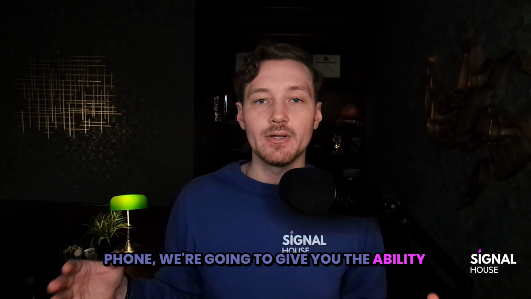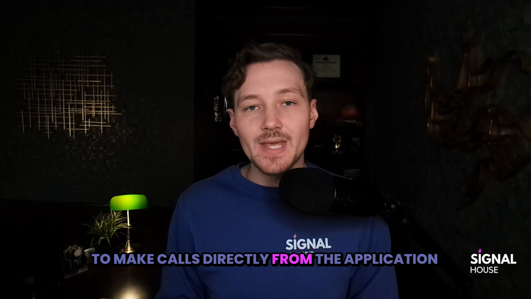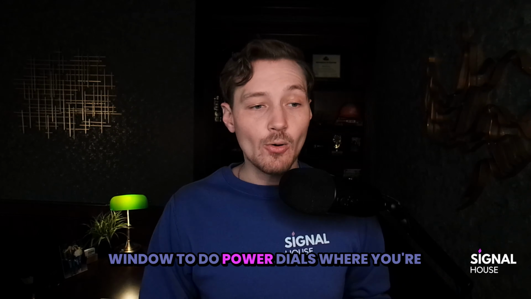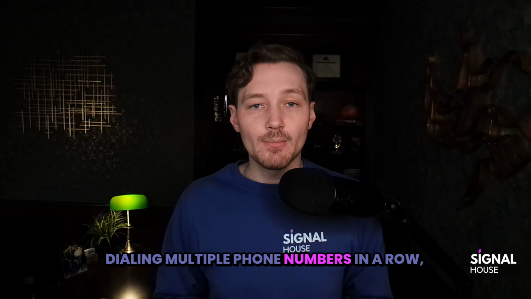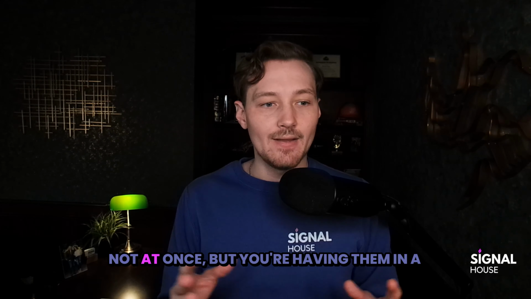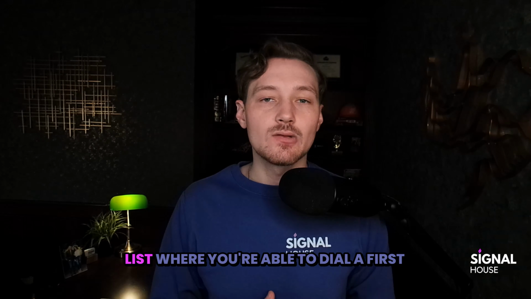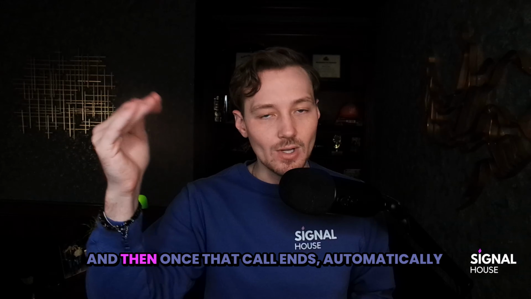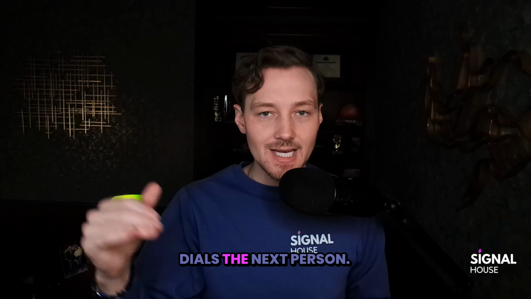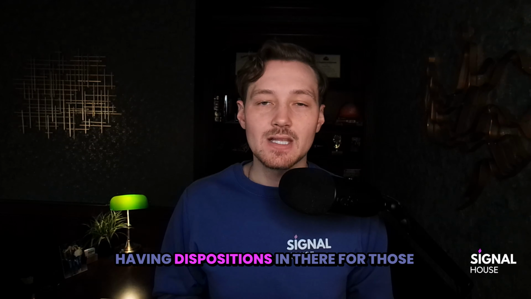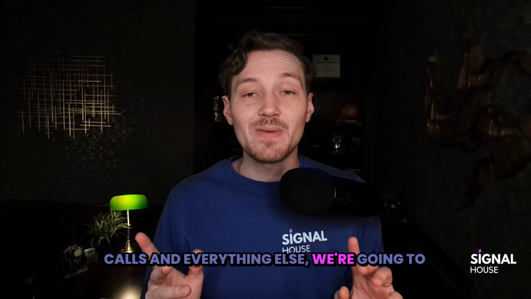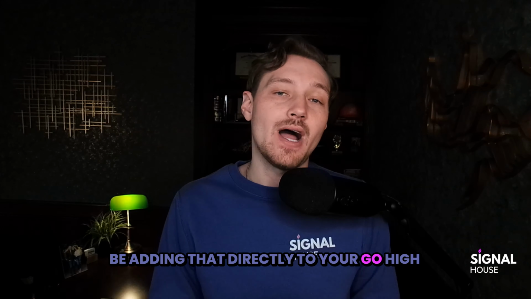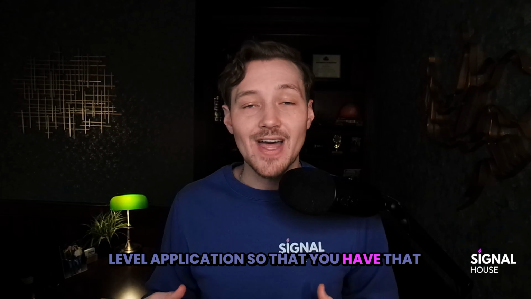We're going to give you the ability to make calls directly from the application window, to do power dials where you're dialing multiple phone numbers in a row, not at once, but you're having them in a list where you're able to dial a first person. And then once that call ends, it automatically dials the next person, having dispositions in there for those calls and everything else. We're going to be adding that directly to your GoHighLevel application so that you have that full visibility there.